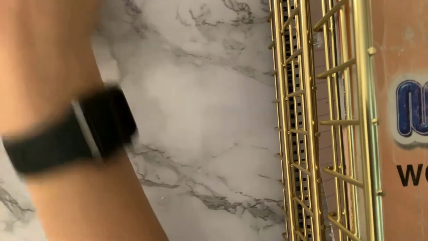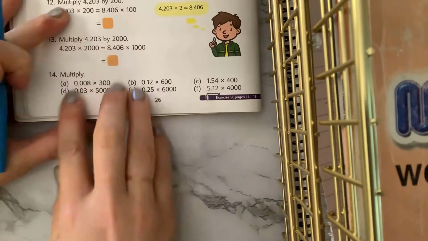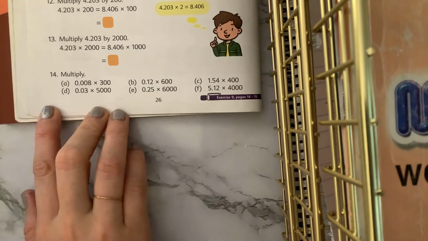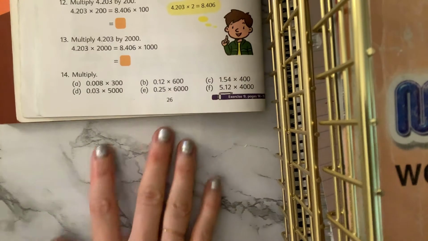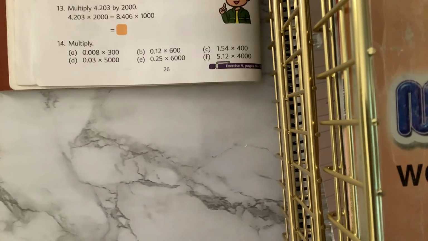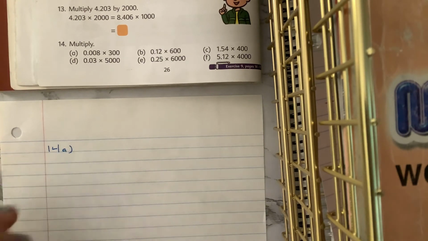So we're going to keep practicing again, some together, some on your own. Back on page 26 in your textbook, specifically looking at the bottom of the page. So we'll do some together and some on your own. You guys know the routine by now, for sure. So 14a, let's start there.